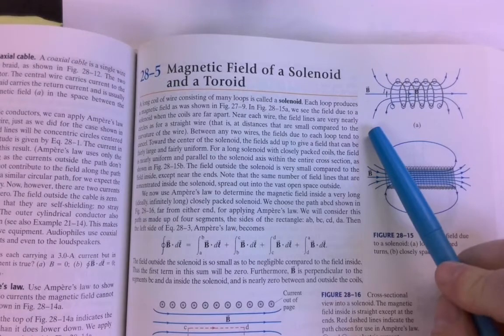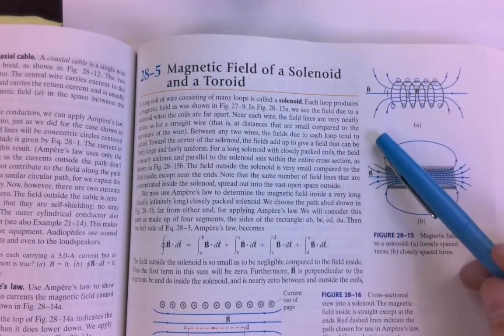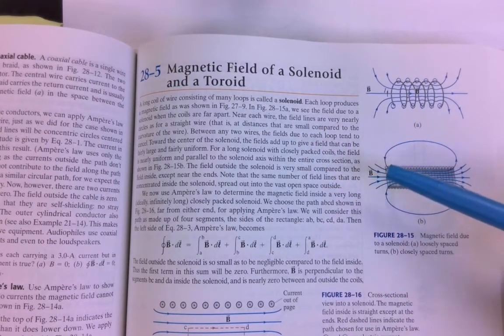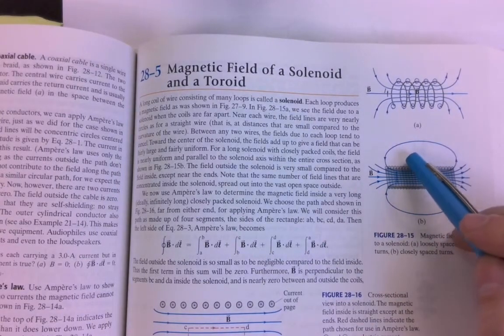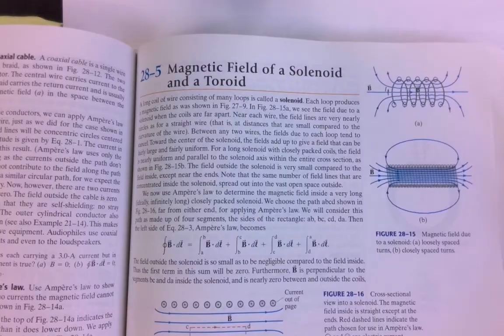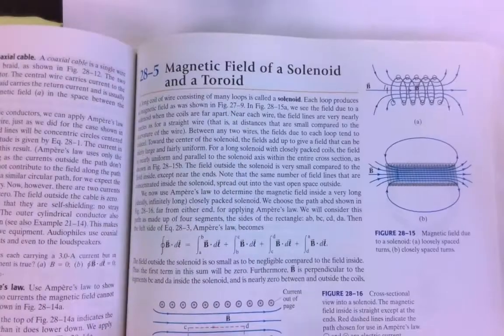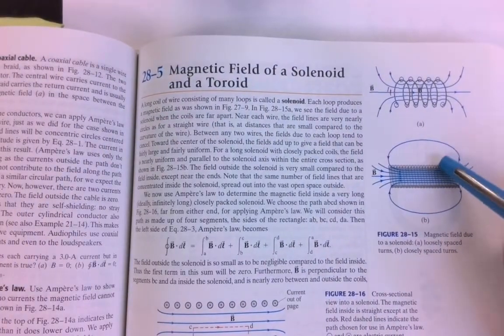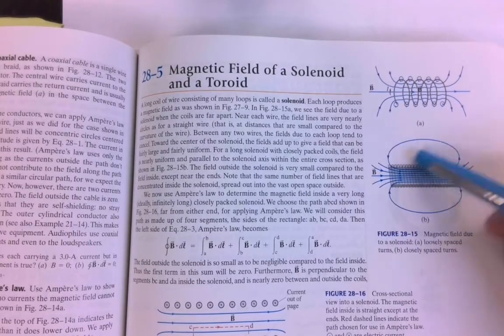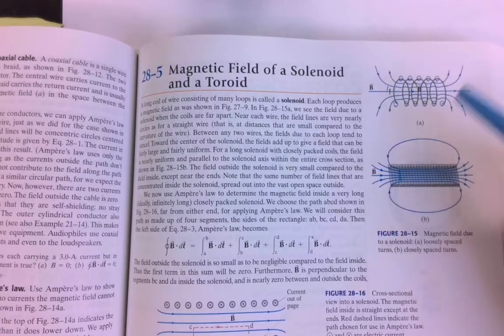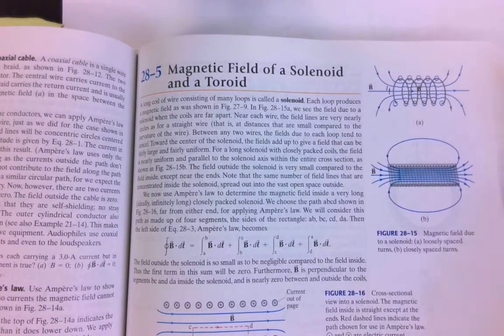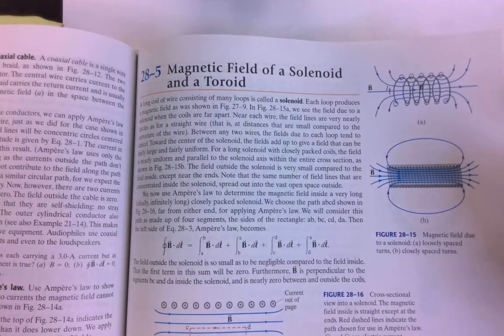The next example that your book talks about is the magnetic field of what's called a solenoid. So I'll make a separate video, or I'll pause this video and continue on talking about the magnetic field of a solenoid, because those are really, really important. A solenoid is just a coil of wire. We're going to use this example of a magnetic field a lot when we talk about magnetic induction. So we'll go through this.